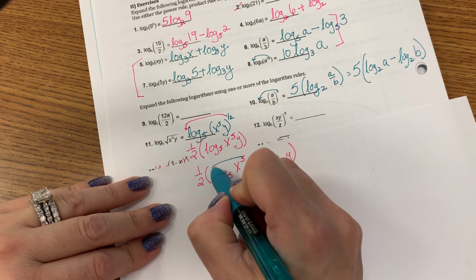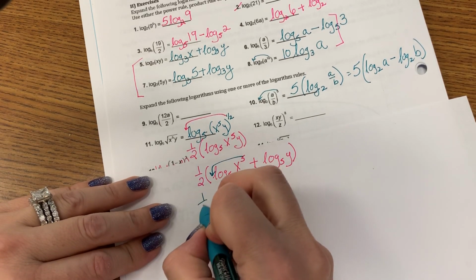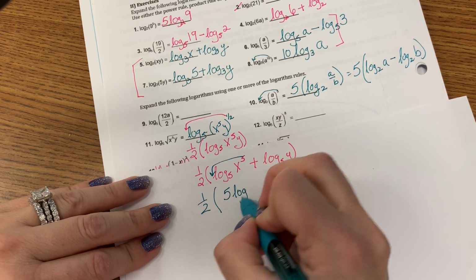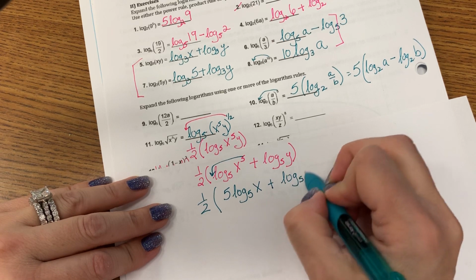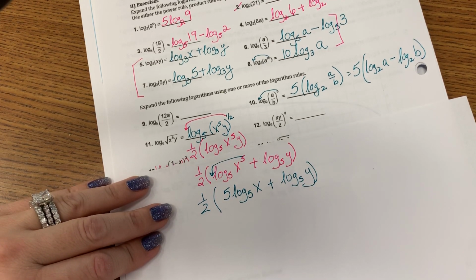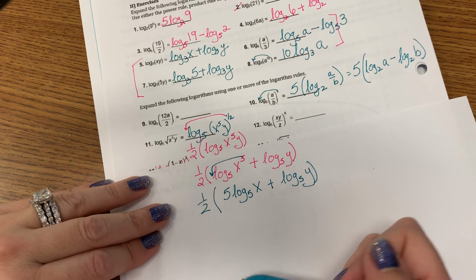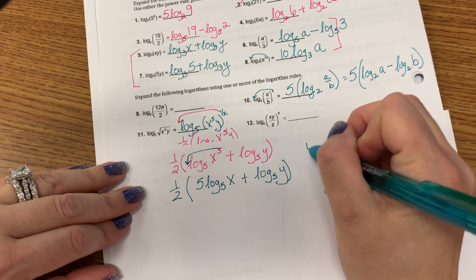This exponent can now become the coefficient of that first log. So we have 1/2 multiplied by 5 log base 5 x plus log base 5 y. You could distribute the half. You don't have to. Personal preference.